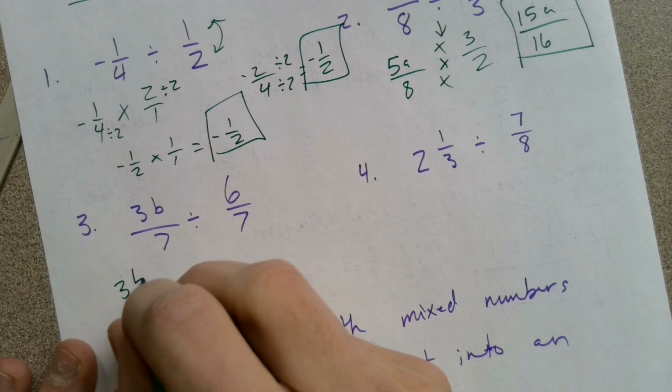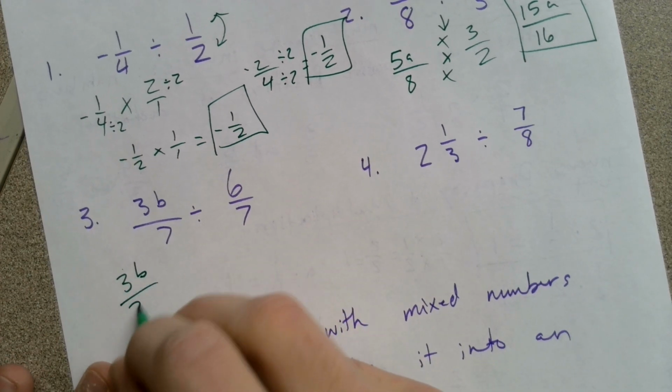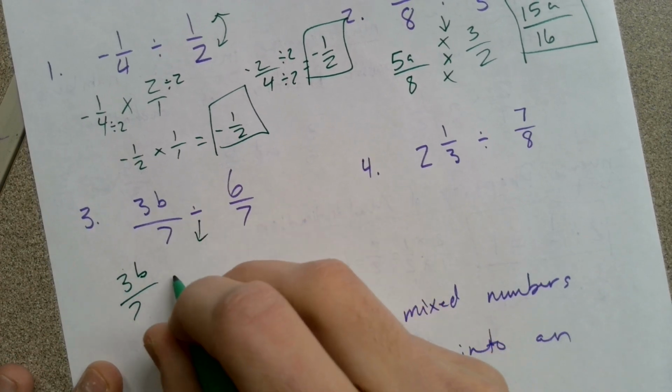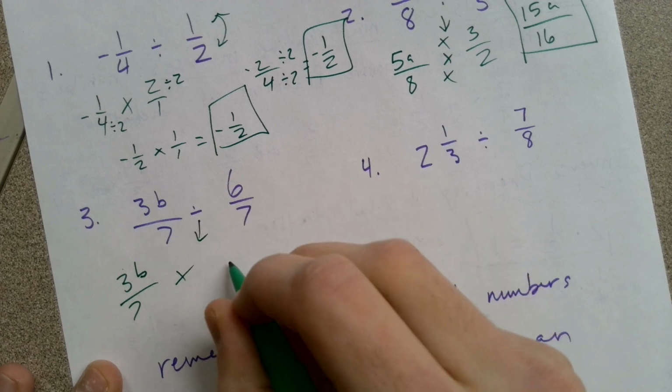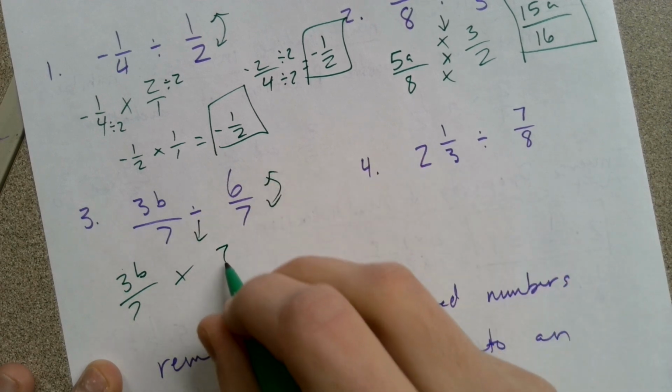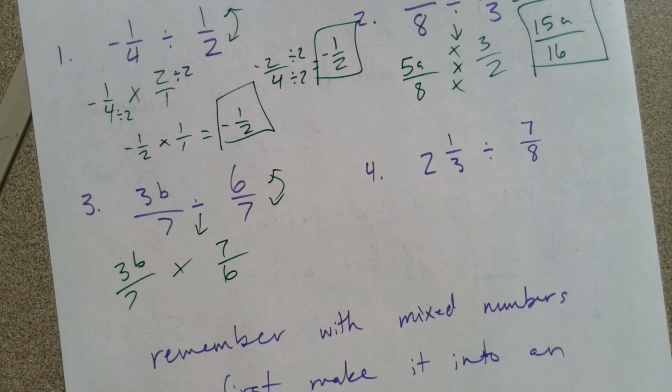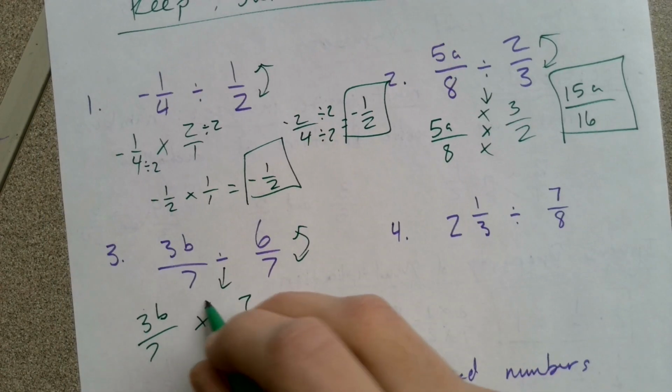Keep, switch, flip. Here we go. Keep. Switch. Flip. Becomes 7/6, the reciprocal. And we have a multiplication problem.